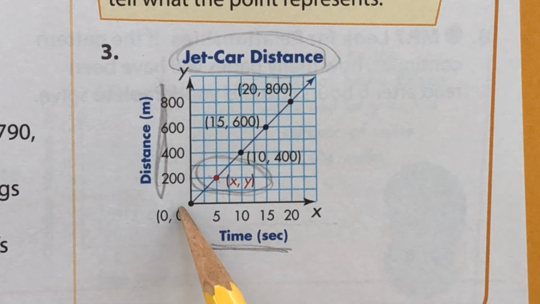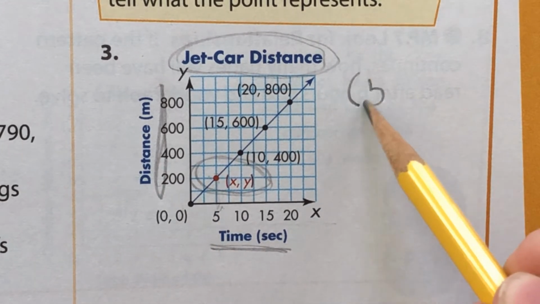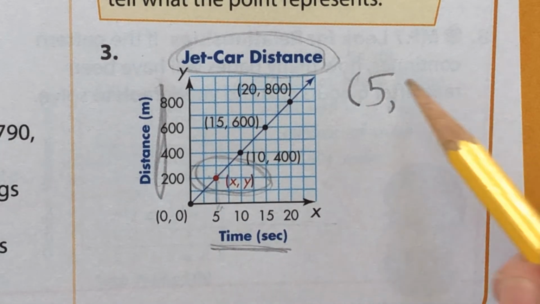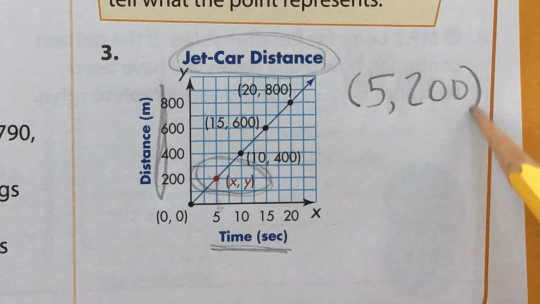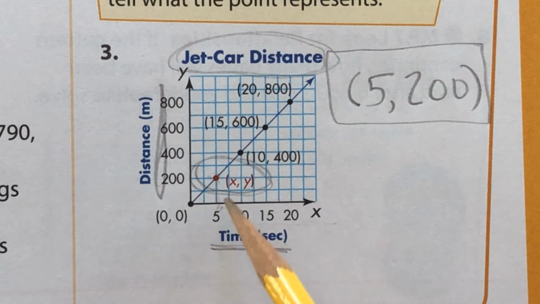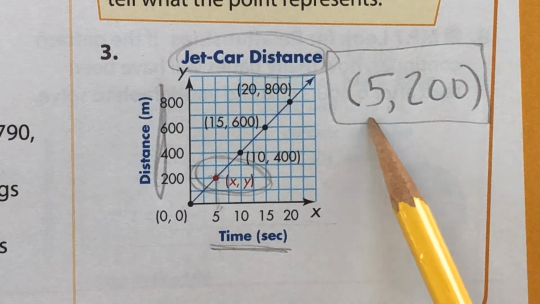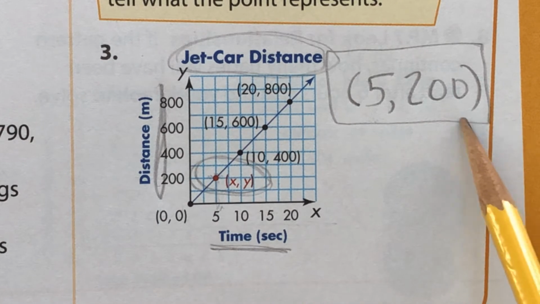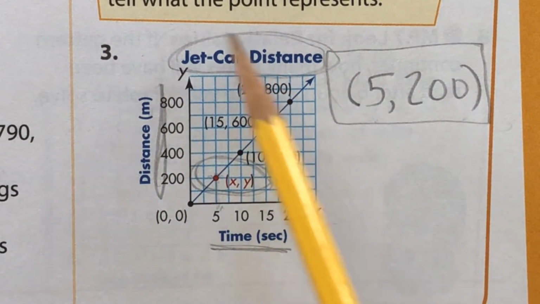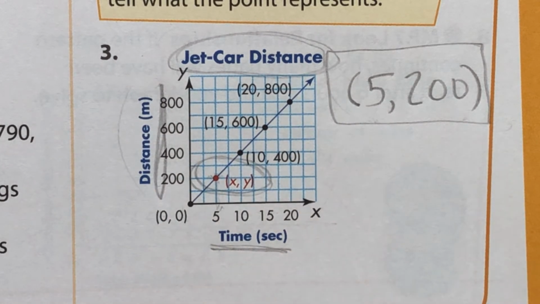Well, I can see that it goes over to the 5. So my X would be 5. And then it goes up 200. So my Y would be 200. So this is my missing ordered pair, if I just look at the X and the Y axis and look where the point reaches. But what does the 5 stand for? And what does the 200 stand for? Because yes, it's an ordered pair, but we want to look at the context of this graph. What does the 5 stand for and what does the 200 stand for?